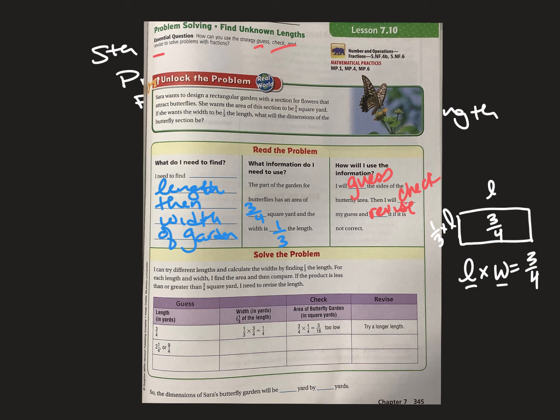I can try different lengths and calculate the width by finding 1/3 of the length for each length and width. I find the area and then compare it. If the product is less than or greater than 3/4 square yard, I will revise it. They did a lot of this for us, and I'm going to explain the way through because if you were to try and understand what they were doing without an explanation, it might be confusing.